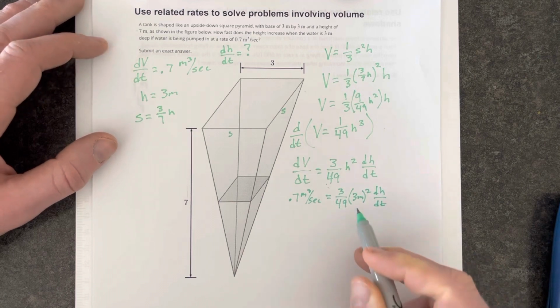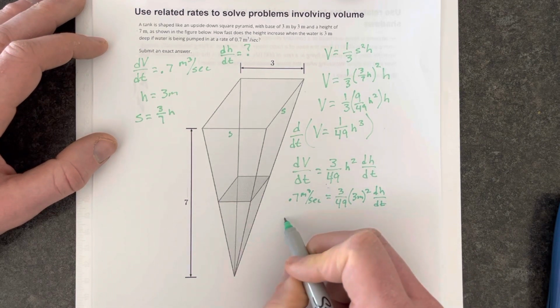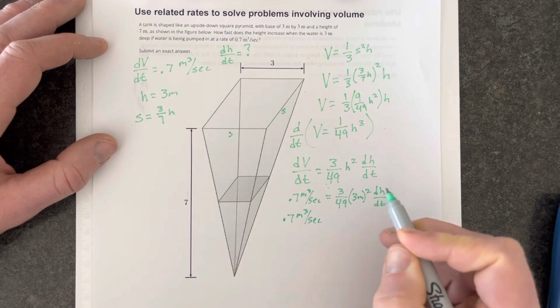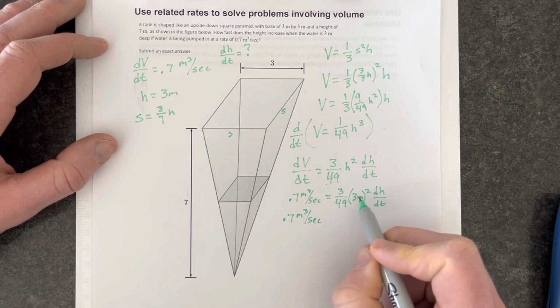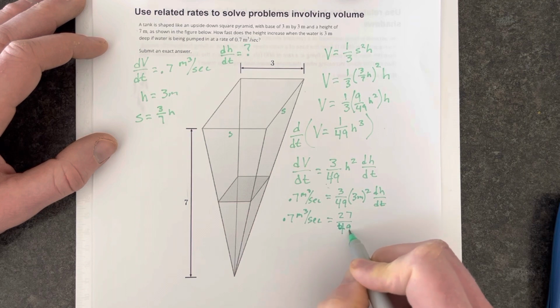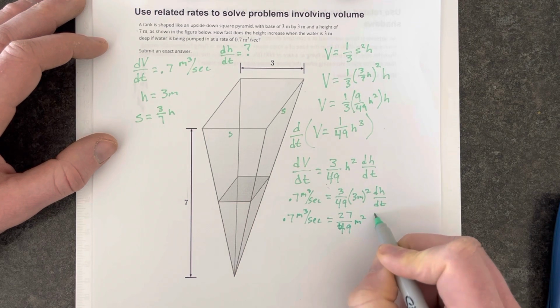So let's go ahead and evaluate this. We have 0.7 meters cubed per second equals 27 over 49 meters squared dH over dt.